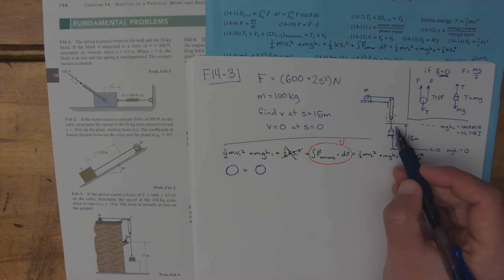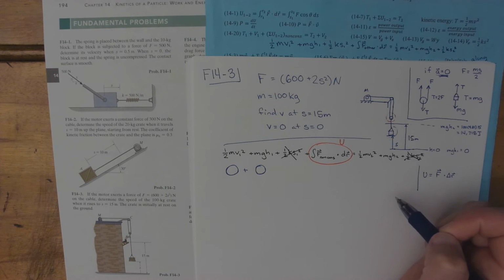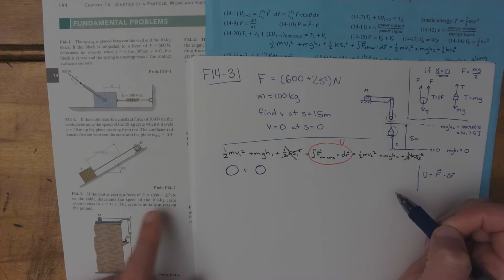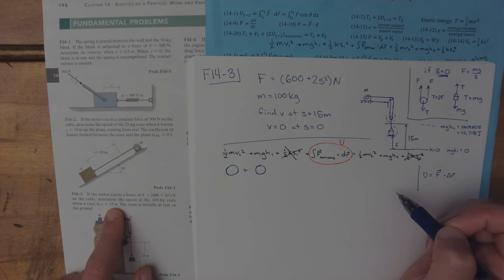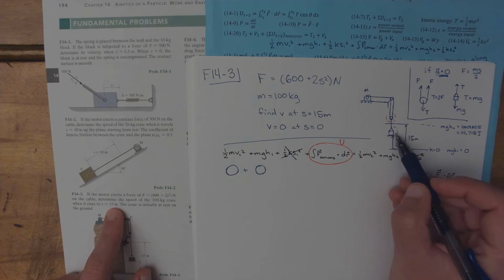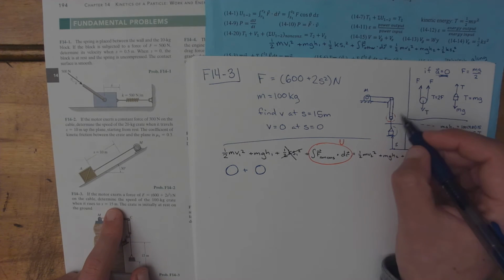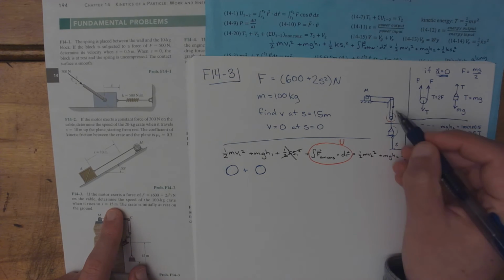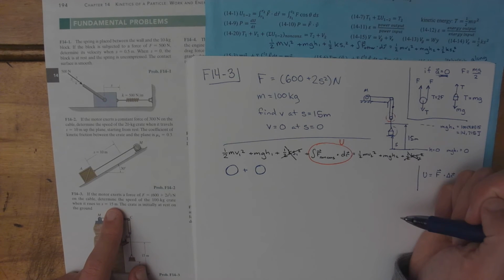Well, if I look at the crate here, why am I looking at the crate? Well, because it says the crate is rising 15 meters. So if you didn't want to look at the crate, if you wanted to look at, I don't know, a point on the rope instead, then that point is not going to be moving 15 meters.